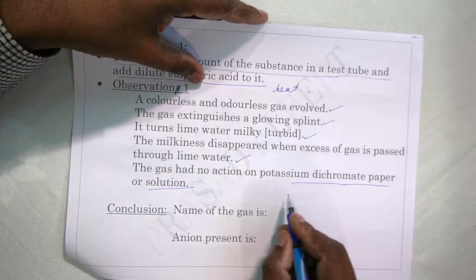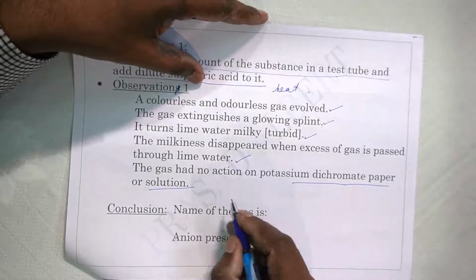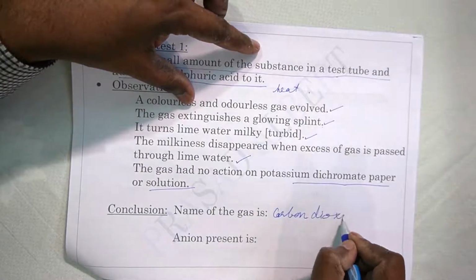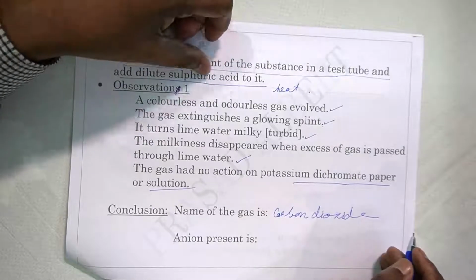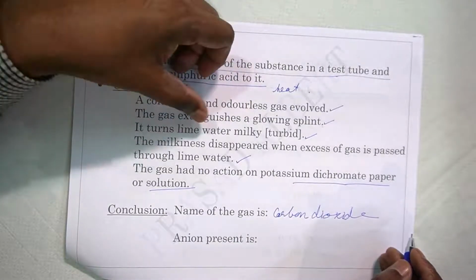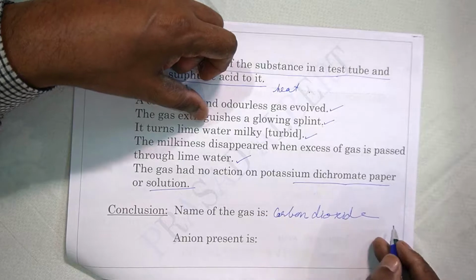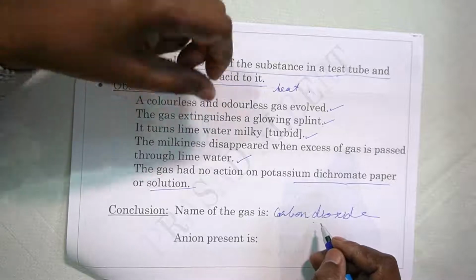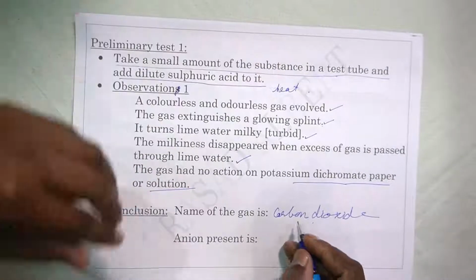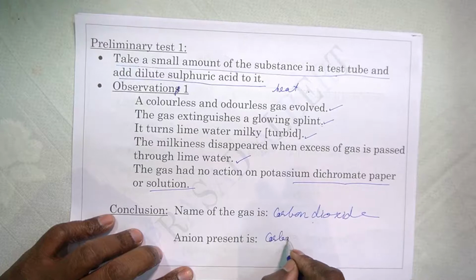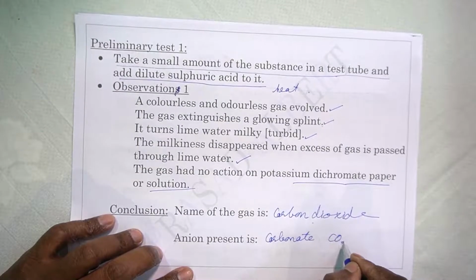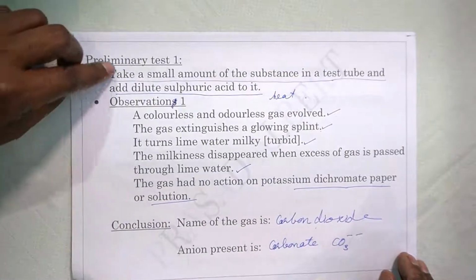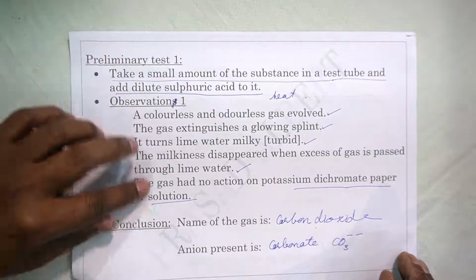So these things clearly help us understand that the gas is carbon dioxide. What is the gas? It is carbon dioxide. It is colorless, odorless, extinguishes a glowing splint, turns lime water milky or turbid, and has no action on potassium dichromate paper. If carbon dioxide is evolved when dilute sulfuric acid is added to a substance, what does it mean? The anion present is carbonate, CO3 minus minus, right? That's very simple.